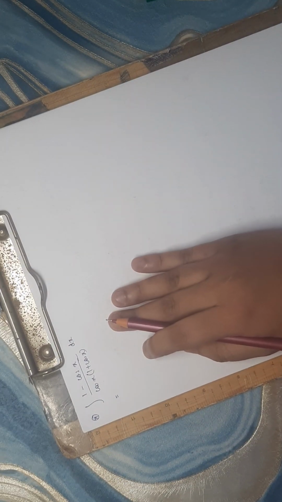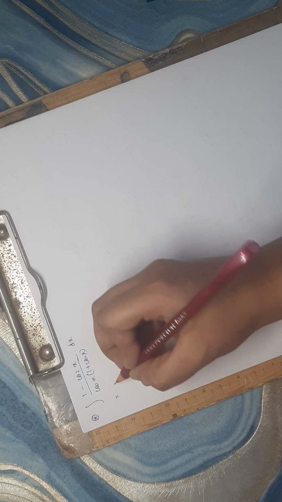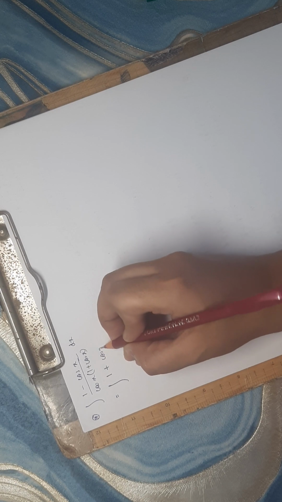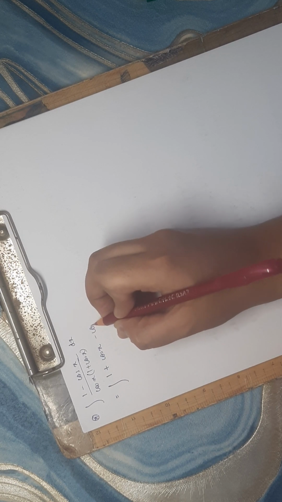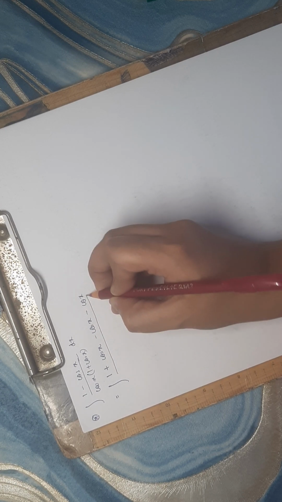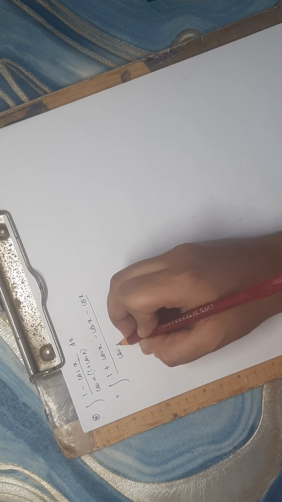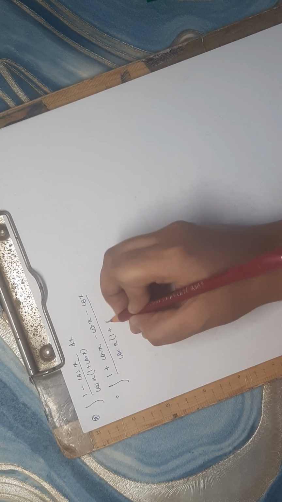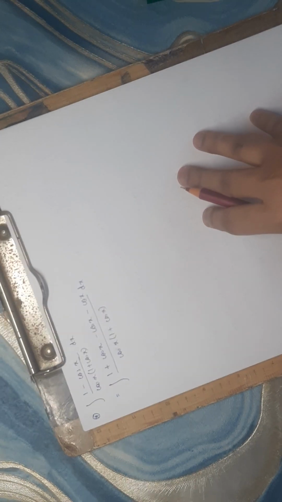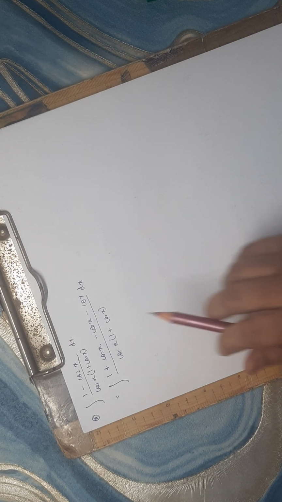So what we will be exactly doing here is adding a cos x and at the same time subtracting a cos x, in order to ensure that my original function doesn't get ruined.